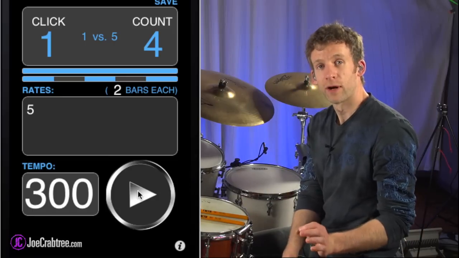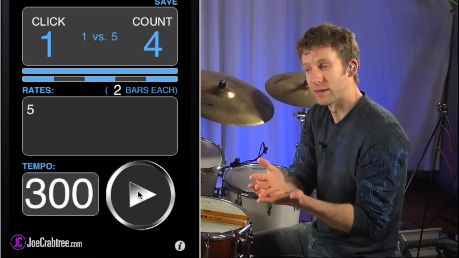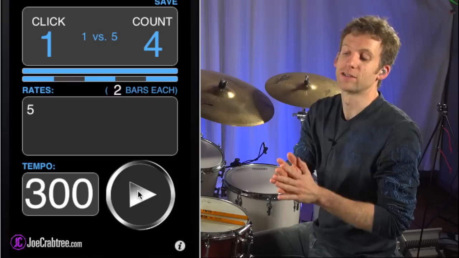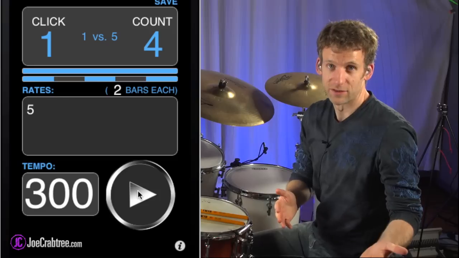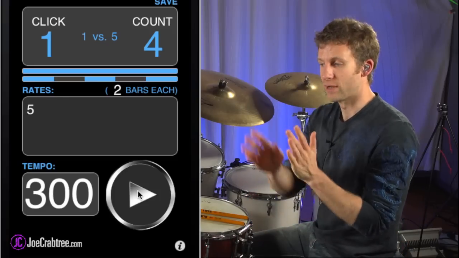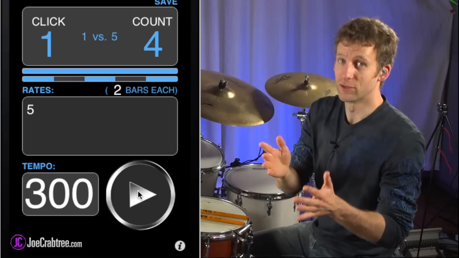Now, the way I like to practice being able to play fives and really nail the rate, because you need to be aware of what they feel like and sound like so that you can switch from other rates, say 16th notes, into playing fives and get the rate precisely right and not have to go around a few of the clicks until you can really lock it in.